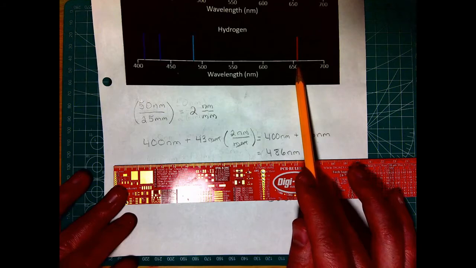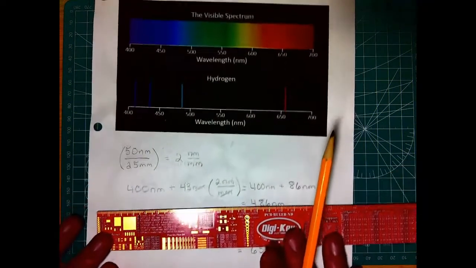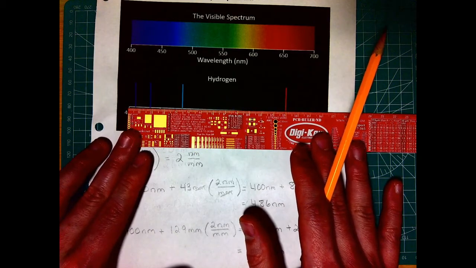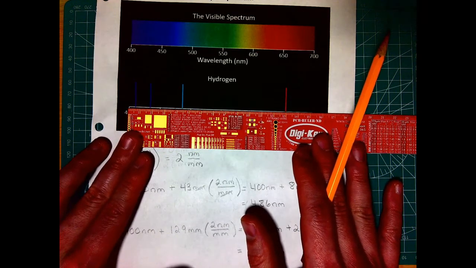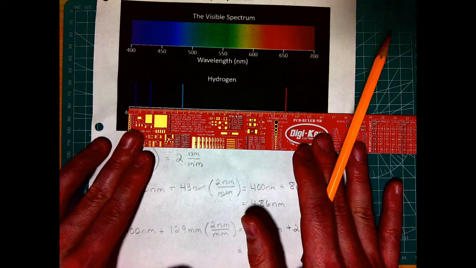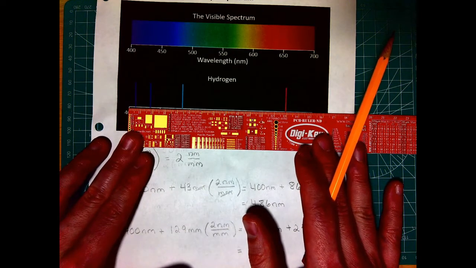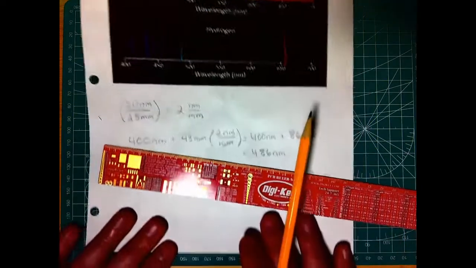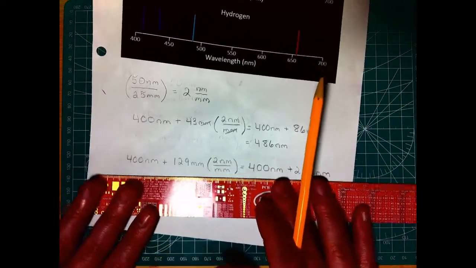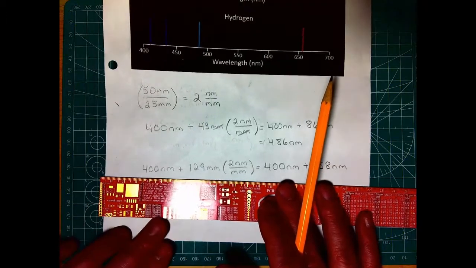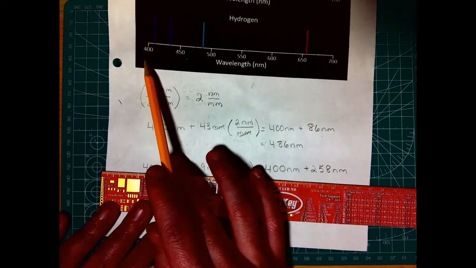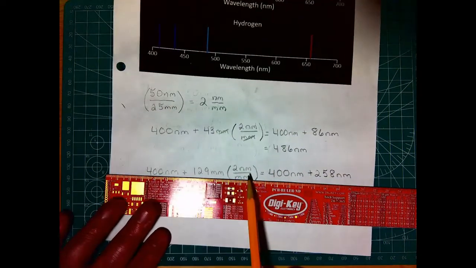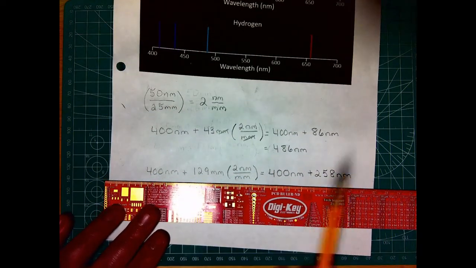If we wanted to do this far red line, we can put our ruler down on it, and I'm going to say that that's just about 129 millimeters. I can do the exact same thing here: 400 nanometers plus that 129 millimeters, at 2 nanometers for every millimeter.